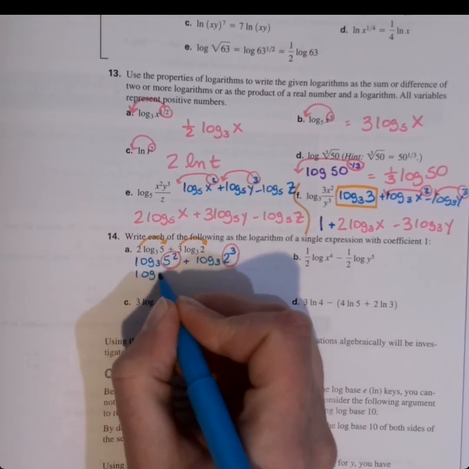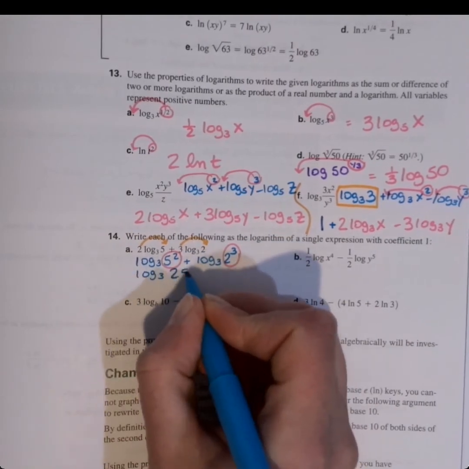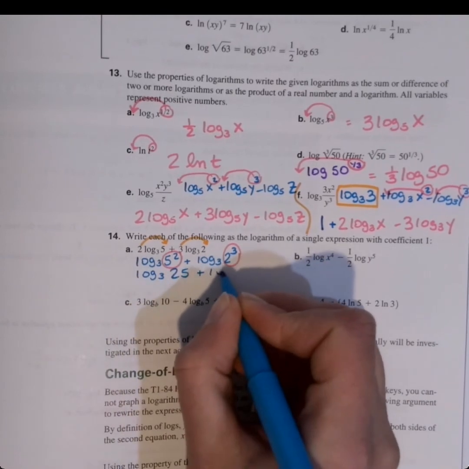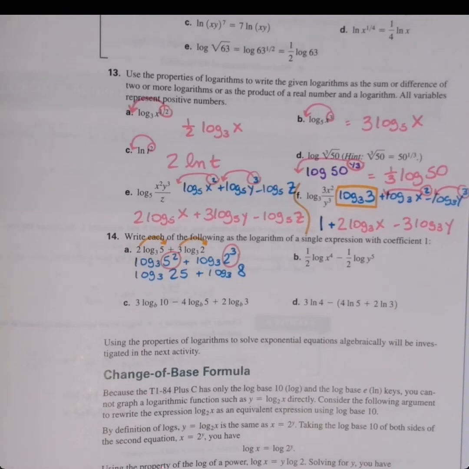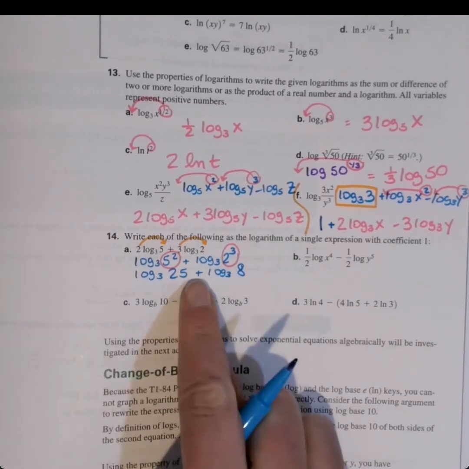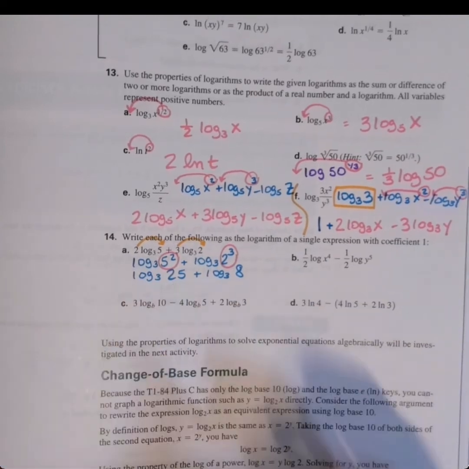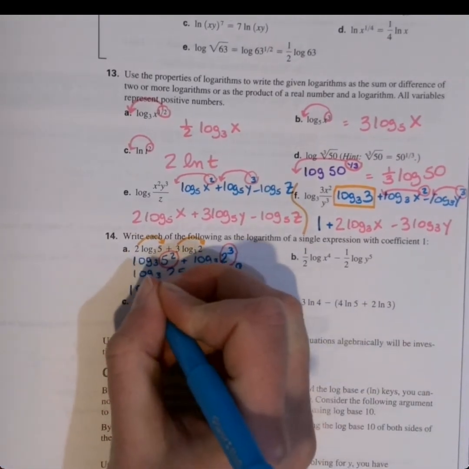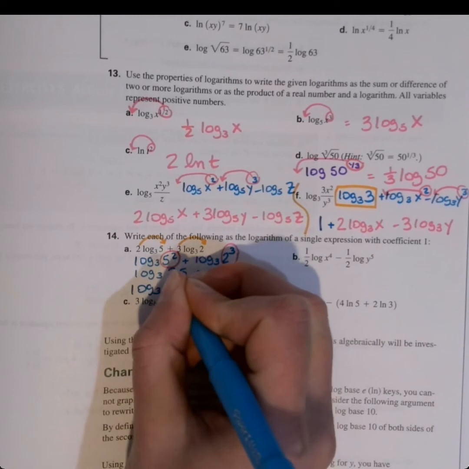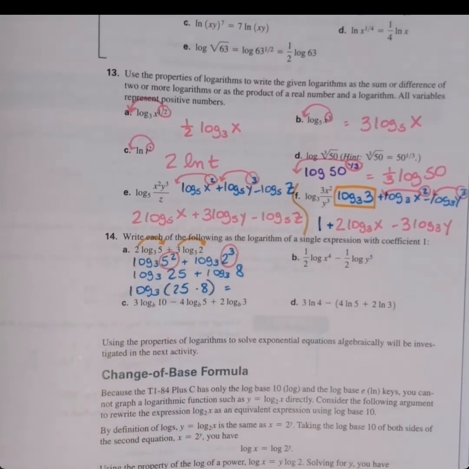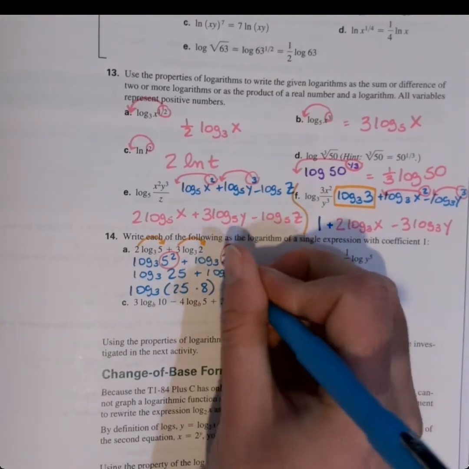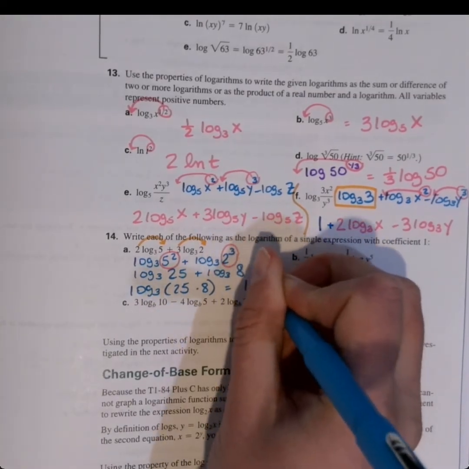So this is log base 3 of 25 plus log base 3 of 8. That finishes the logarithm of a power property. Then we're going to take the addition and condense it to multiplication. This is going to be log base 3 of 25 times 8. And 25 times 8 is 200. So we would finish off with log base 3 of 200.